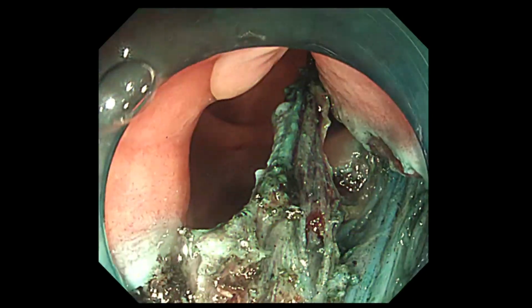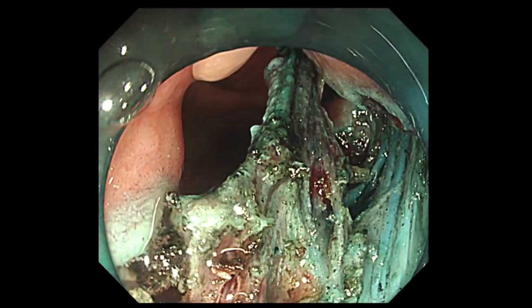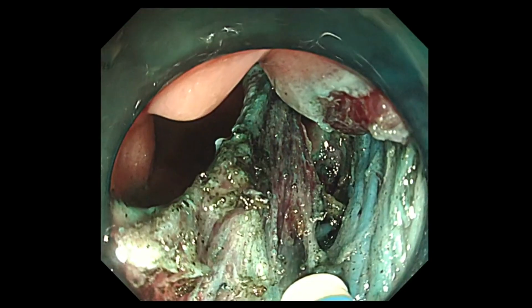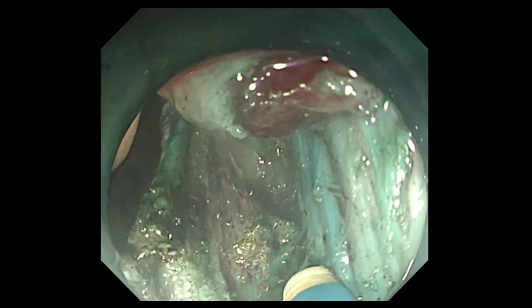This method provides continuous tension for traction of the flap. Then we can perform the en bloc resection easily.